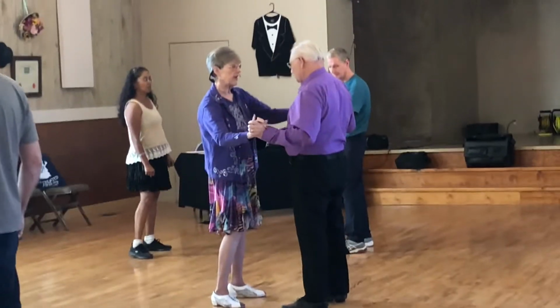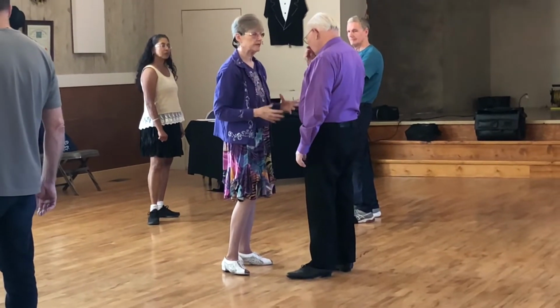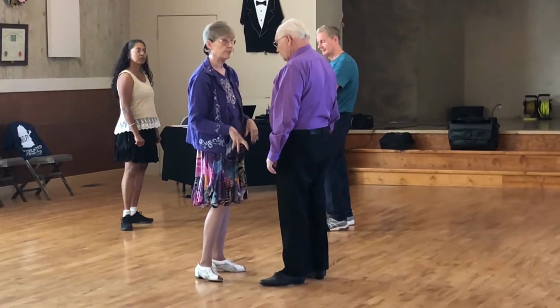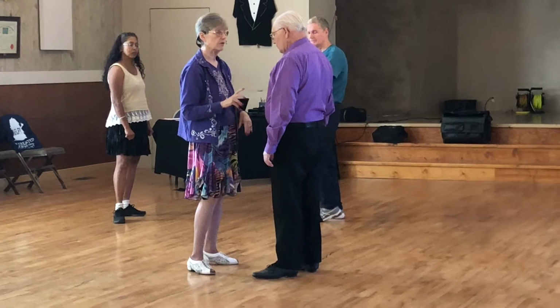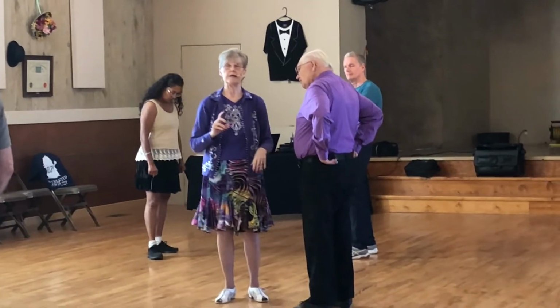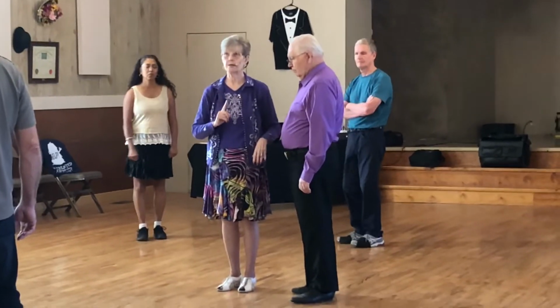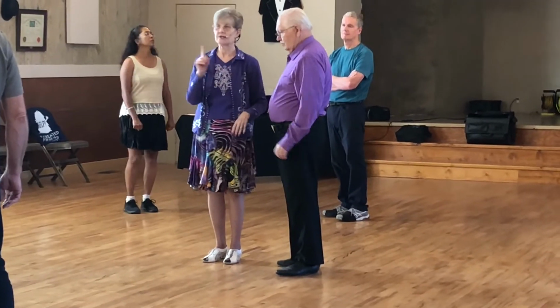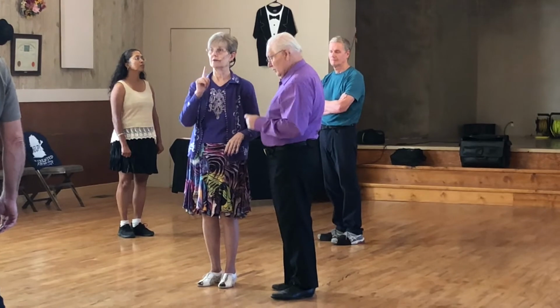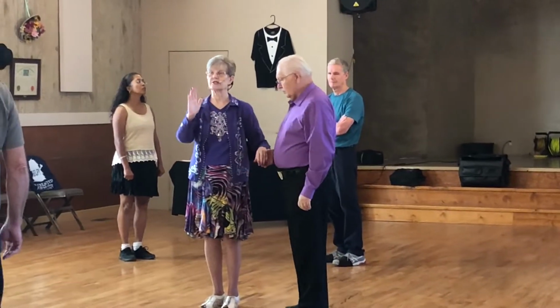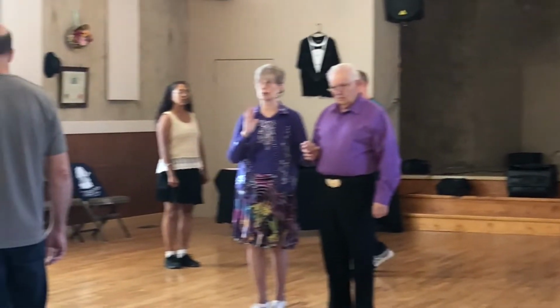Recover side. So that's your full basic, and it has a side step on the end. Now, if we do a forward basic or a back basic, there is no side action in a forward and a back basic. It strictly moves forward and backwards.